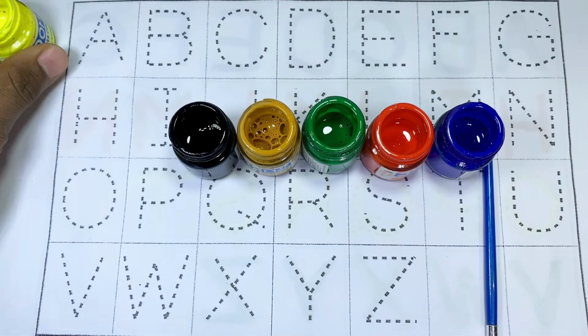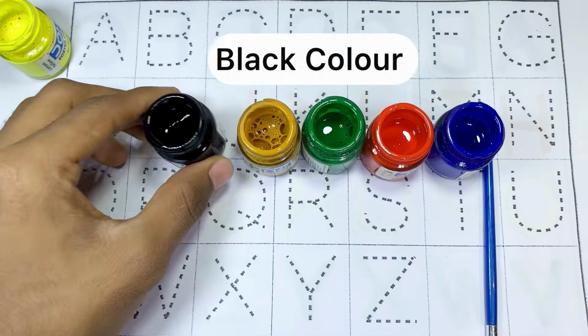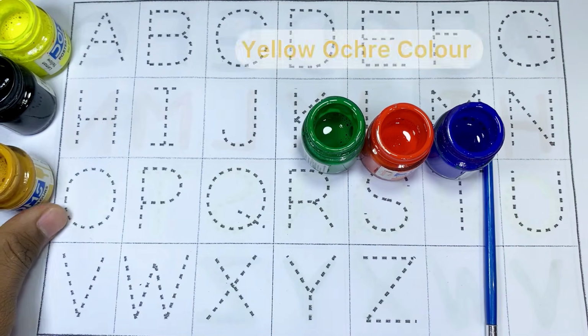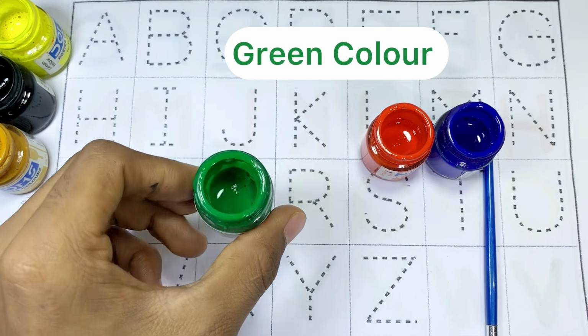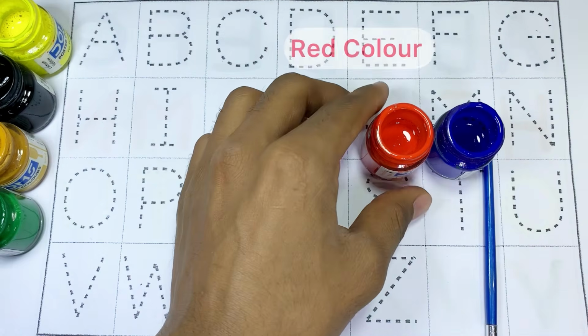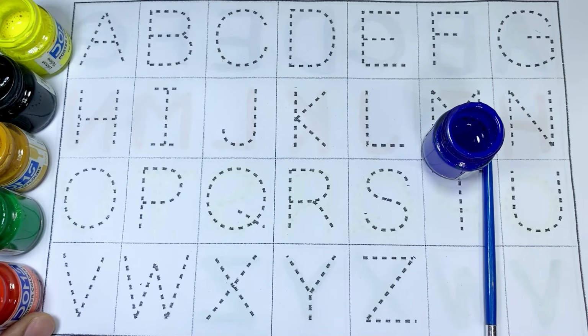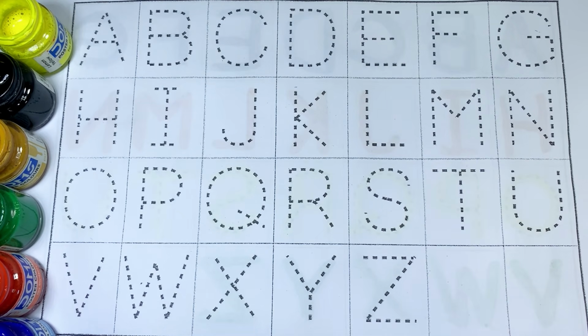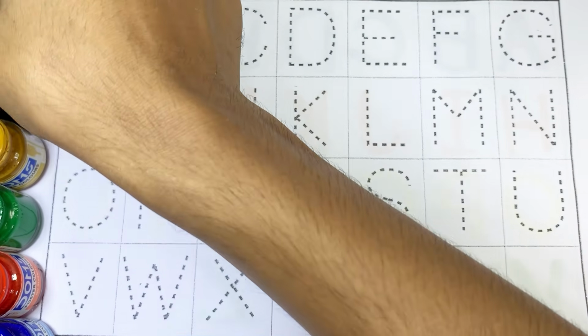Yellow color, black color, yellow ochre color, green color, red color, and blue color. It's now you draw A and use yellow color.